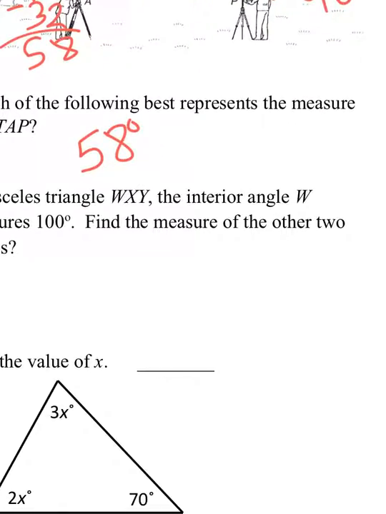Number 5, an isosceles triangle WXY. The interior angle W measures 100 degrees. Find the measure of the other two angles. In general, what do you know about an isosceles triangle? Well, you start with two sides usually with isosceles, but you should also know from that the two opposite angles are equal. So if this is 100, what do you know about the other two angles together?